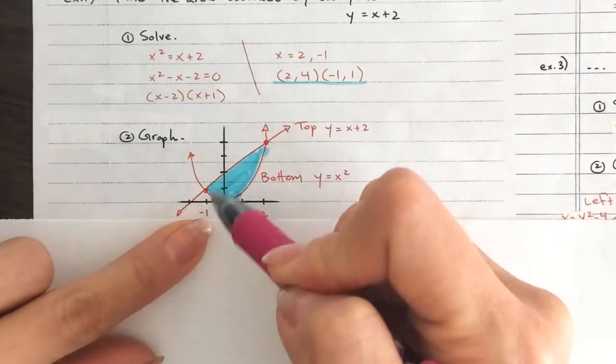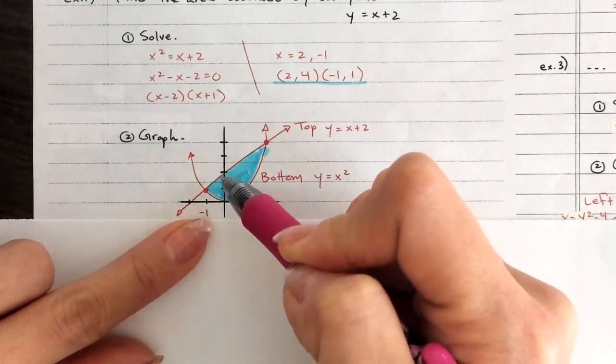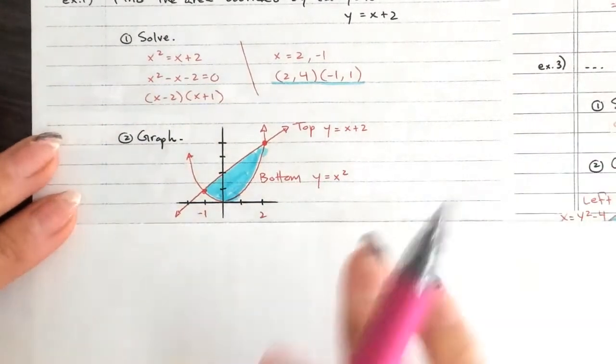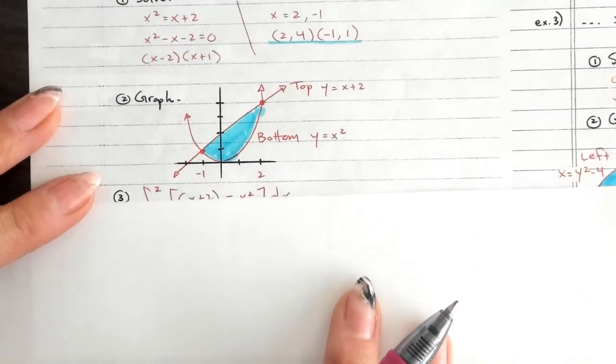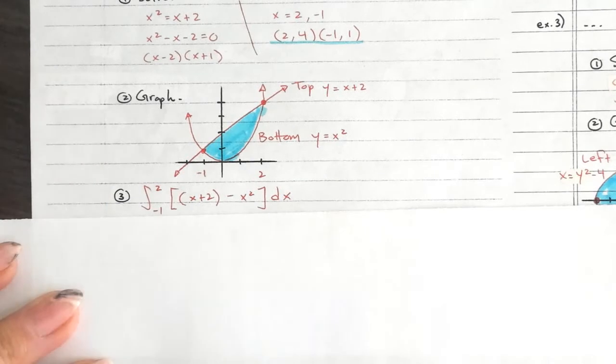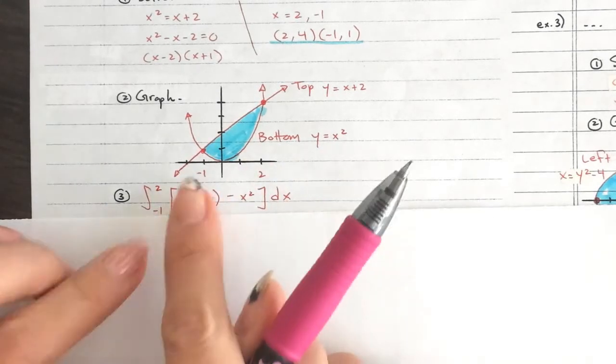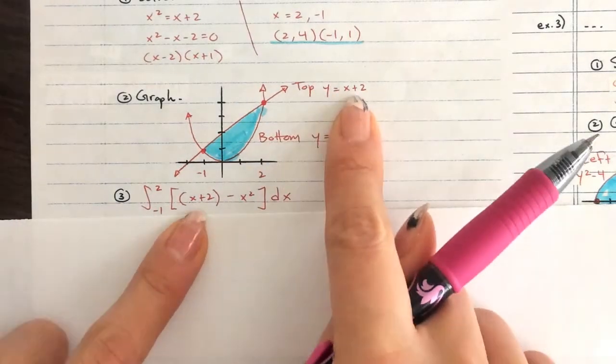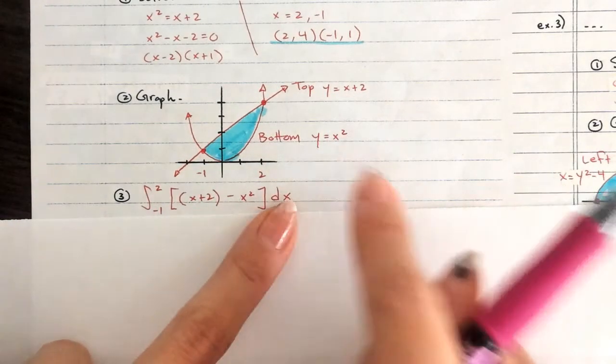So if I subtract the line from the parabola, I get all of that blue, right? That's how I get all the blue. Okay, and then I just go ahead and set up, and that's my setup. So from -1 to 2 on the x-axis, and then here's my top, here's my bottom in terms of x.